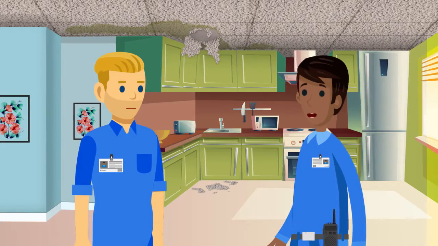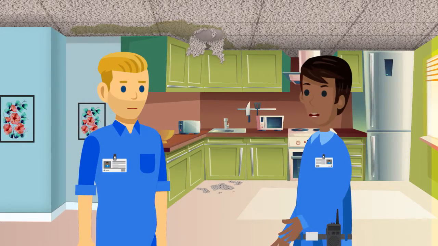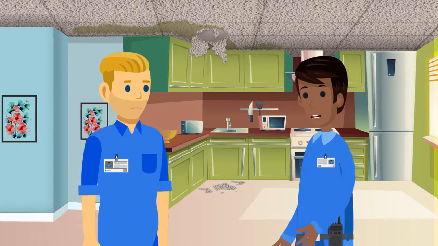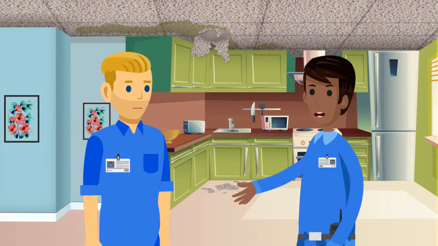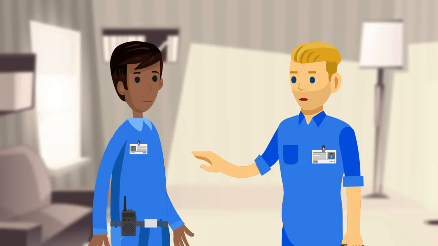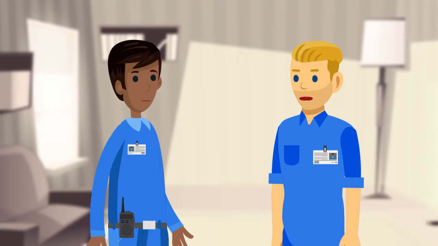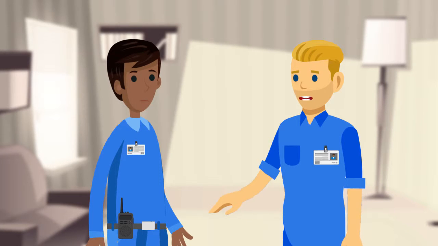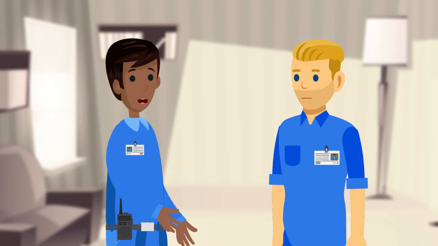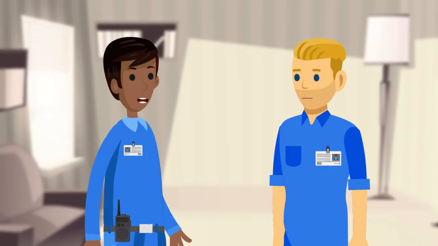I called our supervisor and she confirmed that we shouldn't do anything to disturb the damaged ceiling material. She's placing a call to a licensed asbestos inspector to take a bulk sample and have it analyzed at a lab. Remember also our instructor telling us that we should always presume a building material is asbestos-containing until we prove otherwise. Yes, I do remember that. Okay, let's secure the apartment until the inspector arrives.